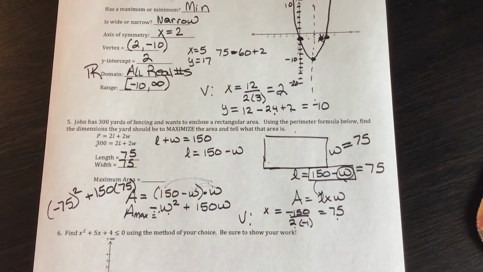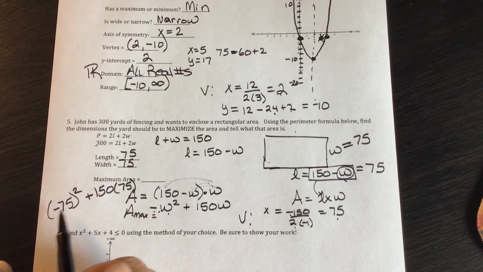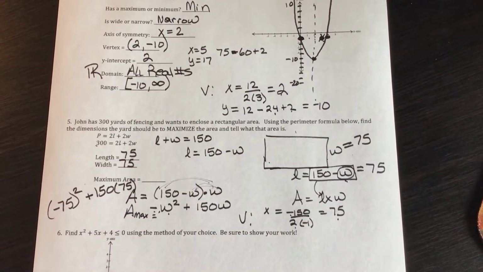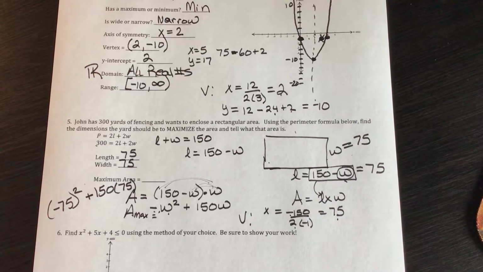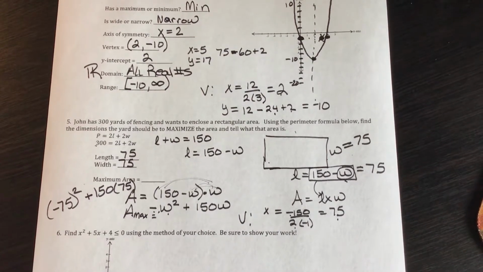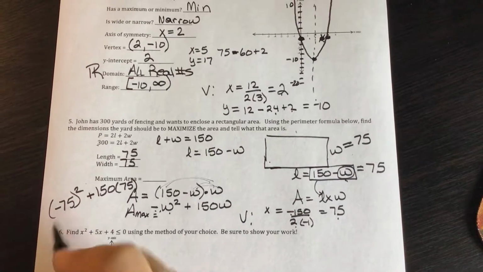All right, and I don't have a calculator handy. So -75 squared, I went and grabbed a calculator, is 5625.